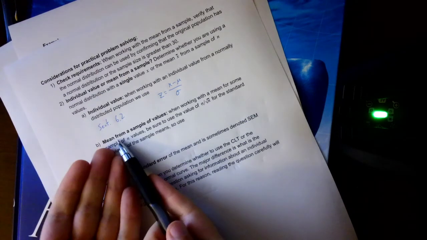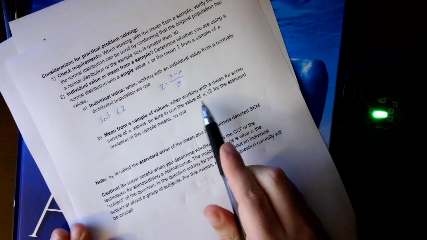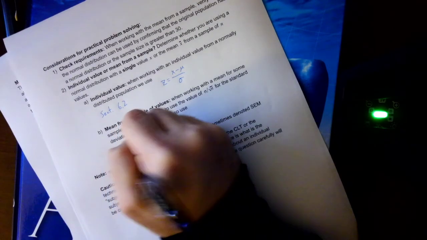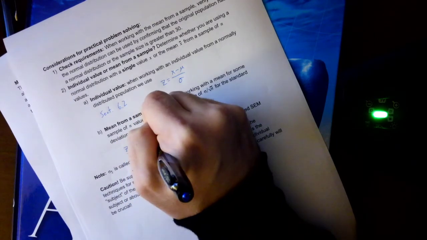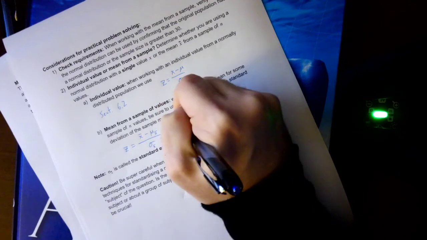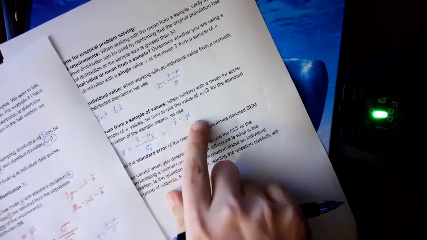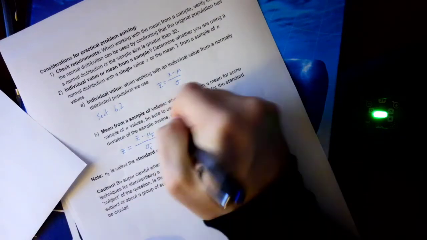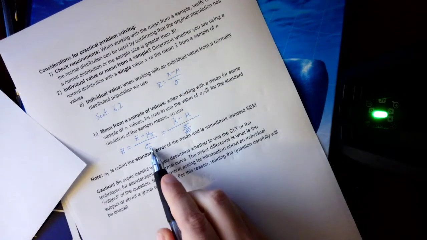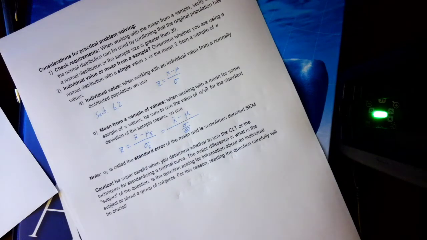Now, if we're talking about a mean from a group, a sample of values, then we need to make some changes. We need to use sigma over square root of n as the standard deviation. So here, we use the new formula that z is equal to x bar minus mu sub x bar over sigma sub x bar, which could also be rewritten as x bar minus regular mu, because on the first page we learned these two are equal. Over, in the bottom we'll have sigma over square root of n, because sigma sub x bar is sigma over square root of n. We use the new formulas we just covered.